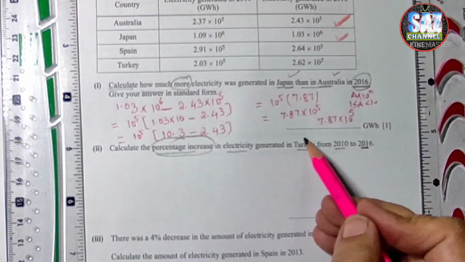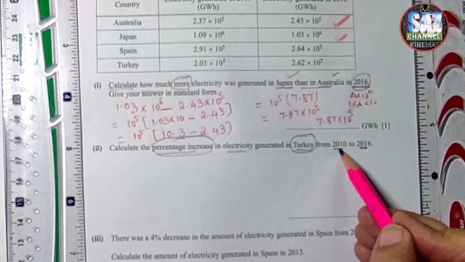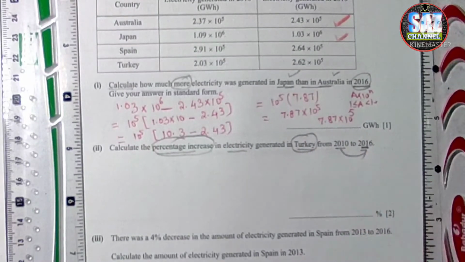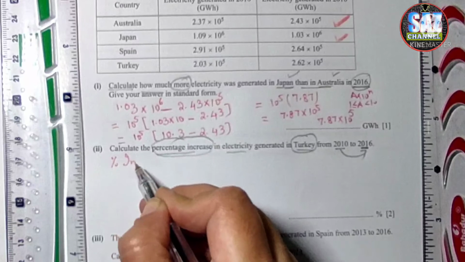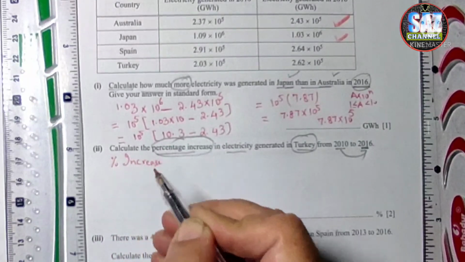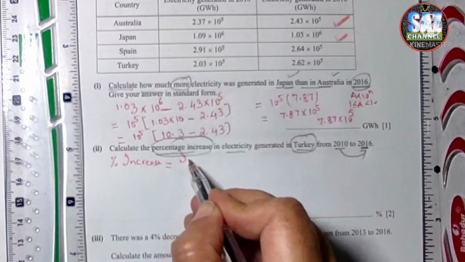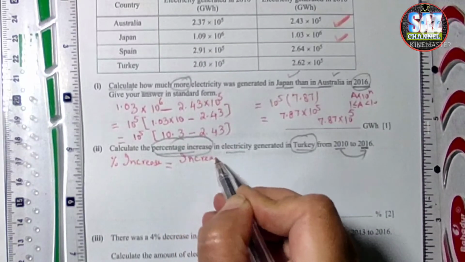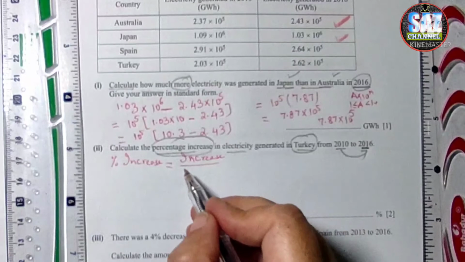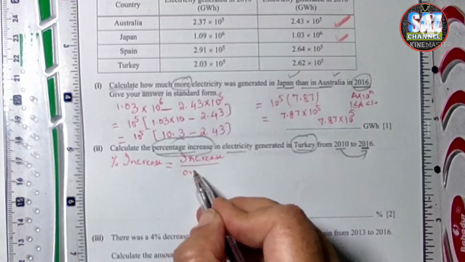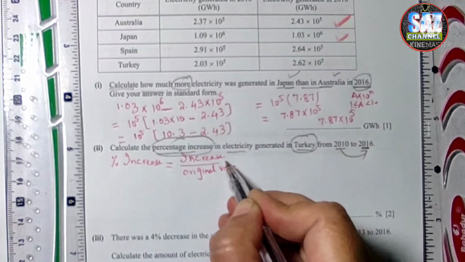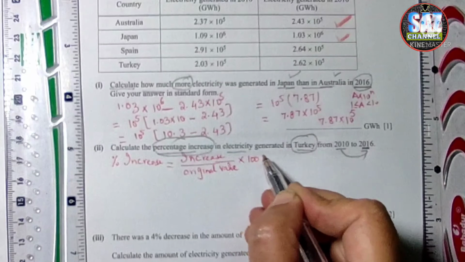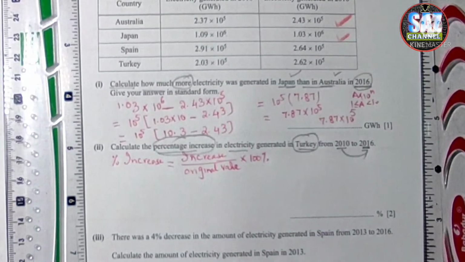Okay, and in which country? In Turkey. And which years? 2010 to 2016. Recall the formula for percentage increase. Always focus on the concepts and formulas. Percentage increase is the increase upon the original or base year value, multiplied by 100%.